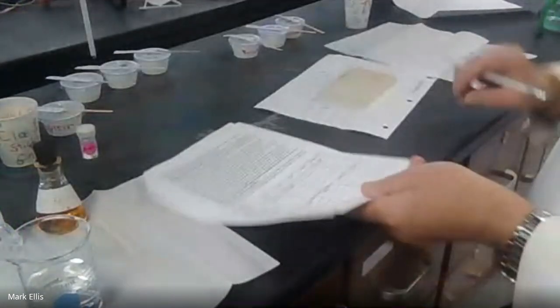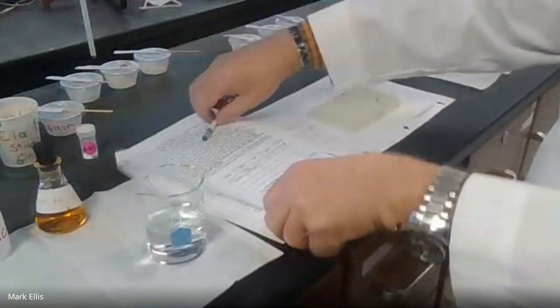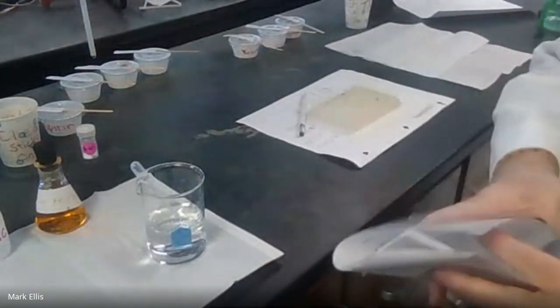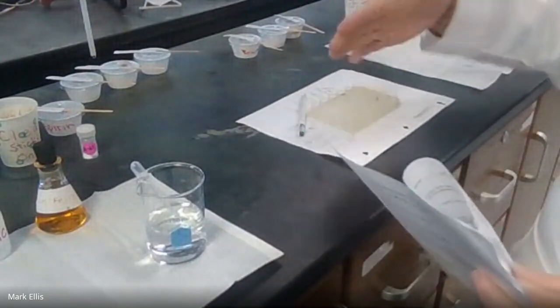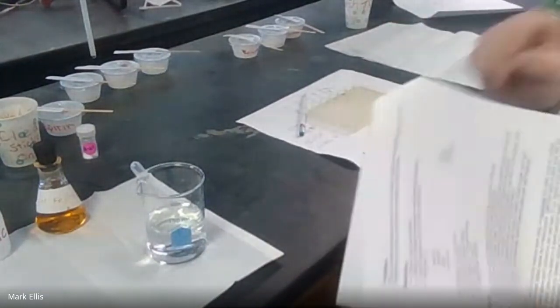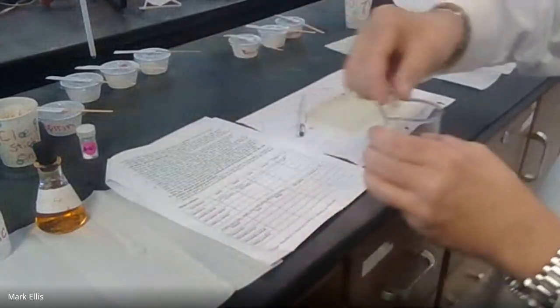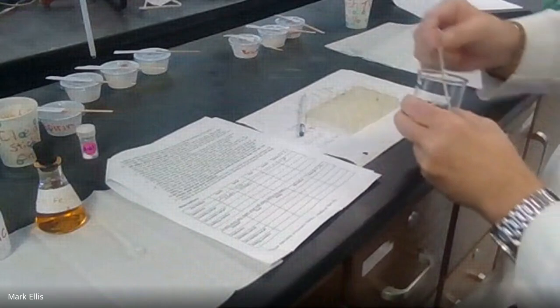Okay. Next is solubility. This is where I'm going to add, as you see in the directions, just a few drops. It says like 5 drops of water in each one of the second row. So not second column, second row. I'm going to add 5 drops. Now you don't have to count exactly 5 drops. 5 or 6 is good enough. So I'm going to squeeze a little bit.